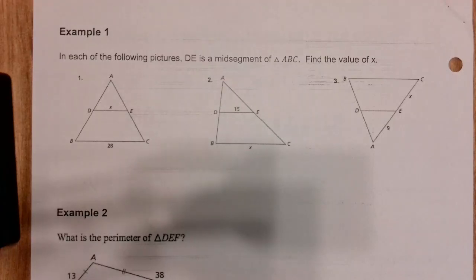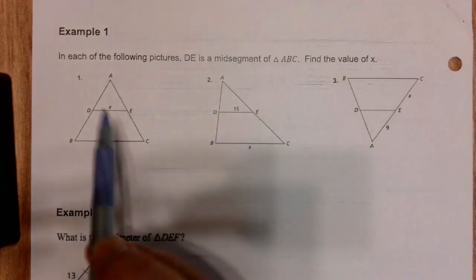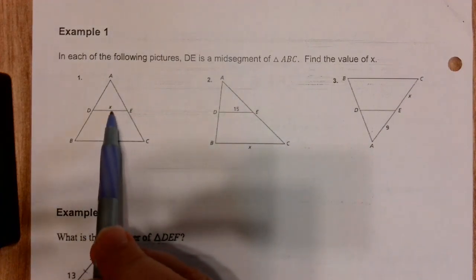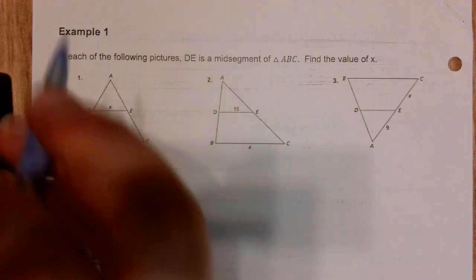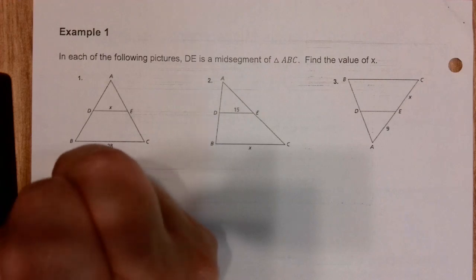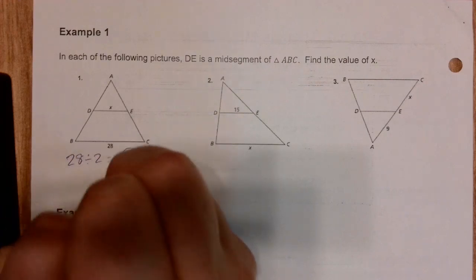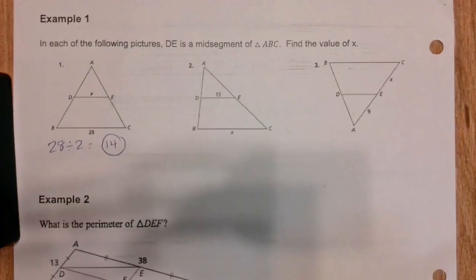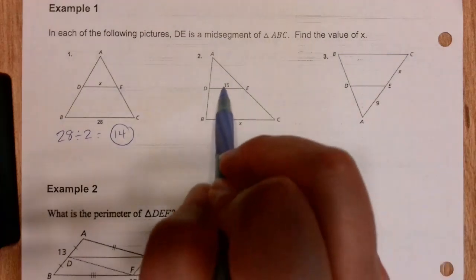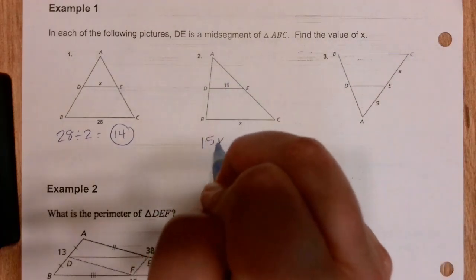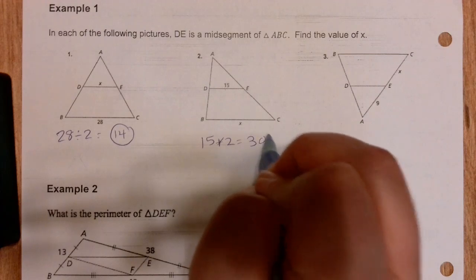For each of the following pictures, DE is a mid-segment of triangle ABC. Find the value of X. So DE is the mid-segment. Remember, the mid-segment is half of the side. So 28 divided by 2, 14. Here, the mid-segment is half of the side, so we need to double 15 times 2, 30.